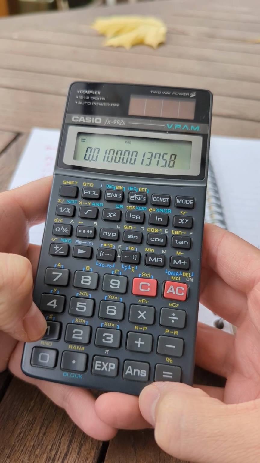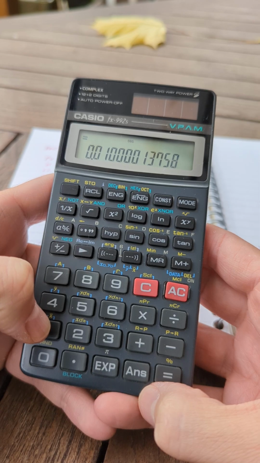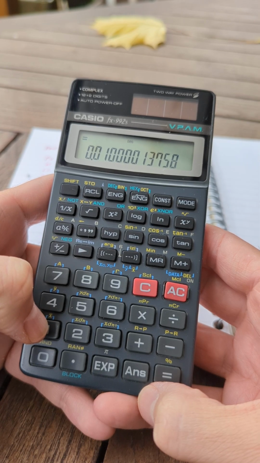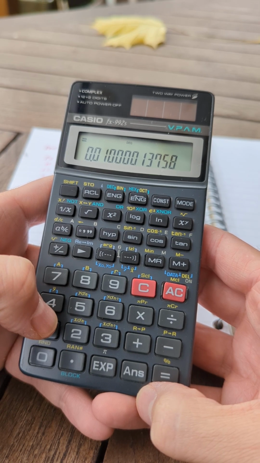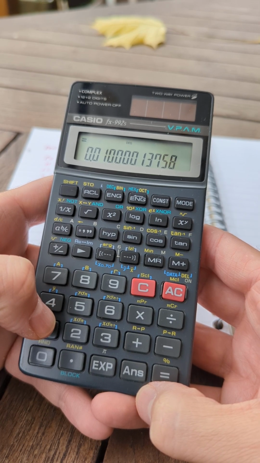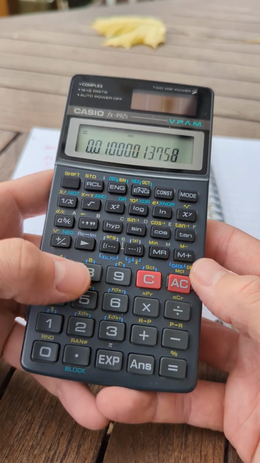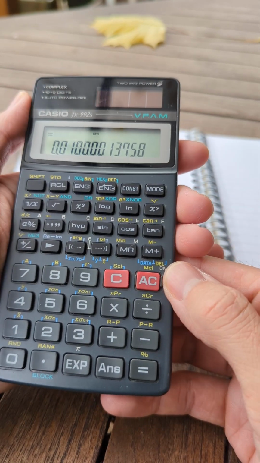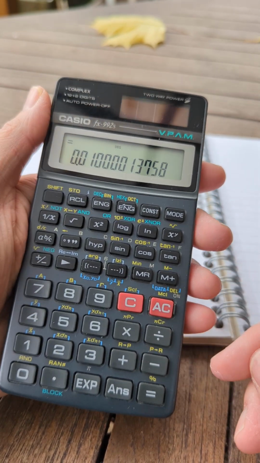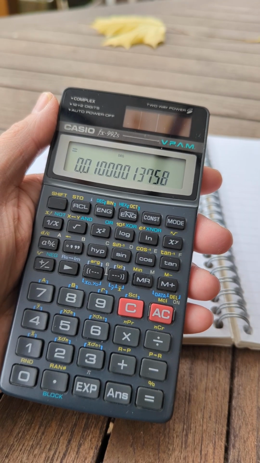I've got an even older algebraic that I might take out and have a look at, which has chain calculations, no BODMAS or PEMDAS, and no brackets, and only 1 storage register. And actually that one's really quite difficult to do this on. Maybe I'll do another follow-up video comparing the accuracies of all of these compared to their TVM counterparts. Okay, that's it.